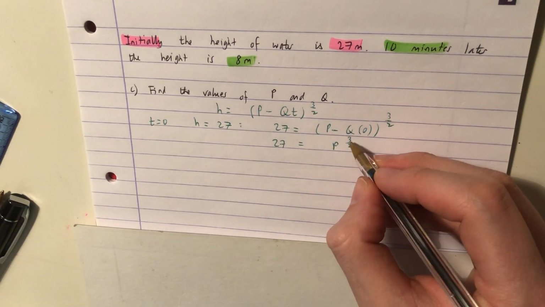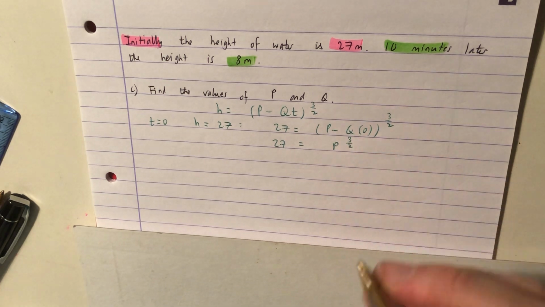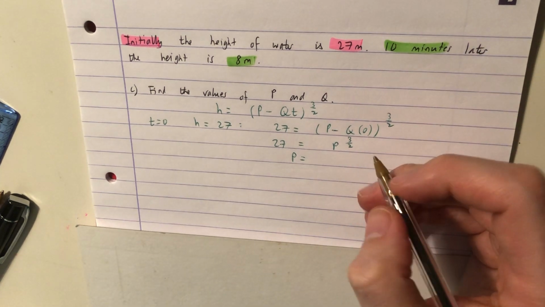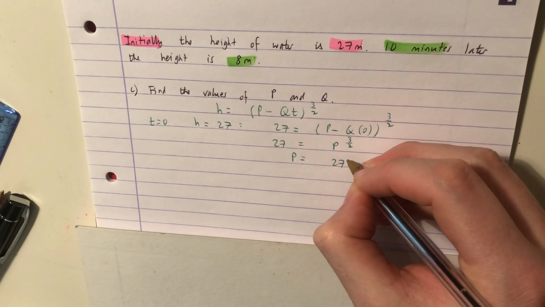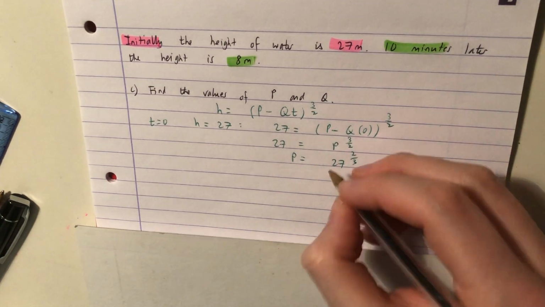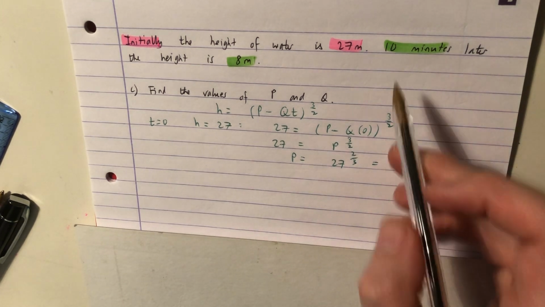And remember, that's a square root and a cube. So then to get p by itself, you would do 27, get rid of the square root by squaring something, get rid of the cube by cube rooting something, and that would give you 9. P would actually be 9. And then you use the other bit.